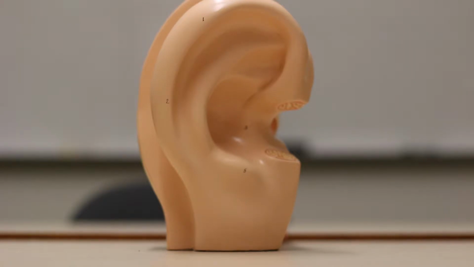Its function is to trap and receive sound, and it boosts high-frequency sounds. It also allows us to determine the direction of the sound source.